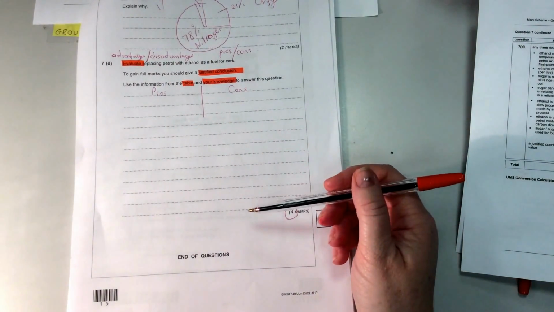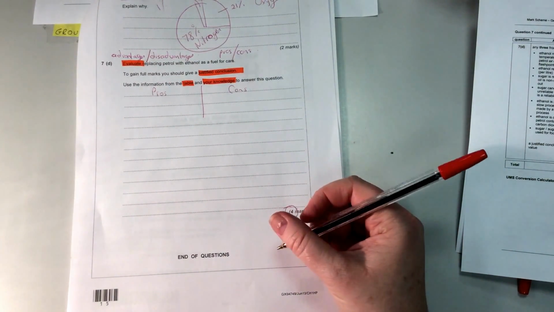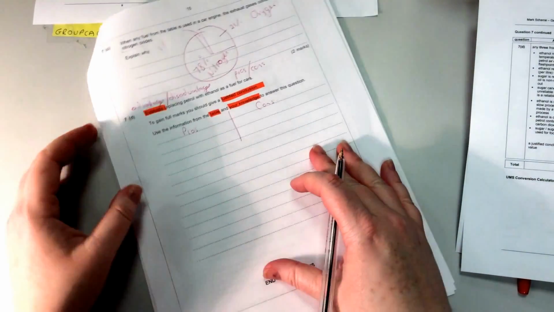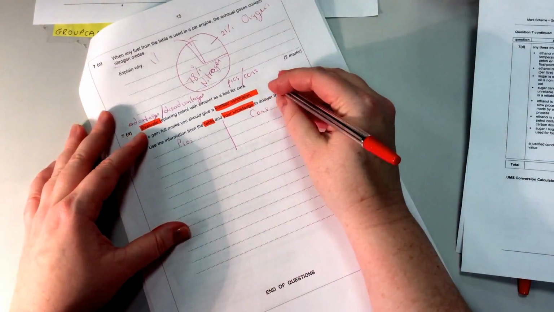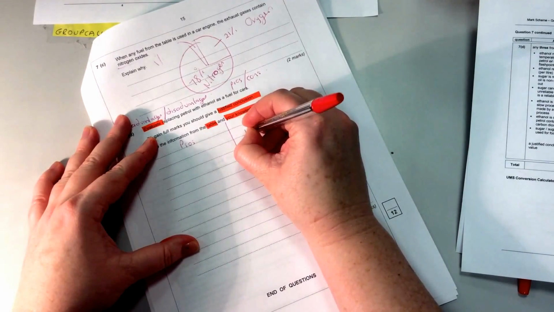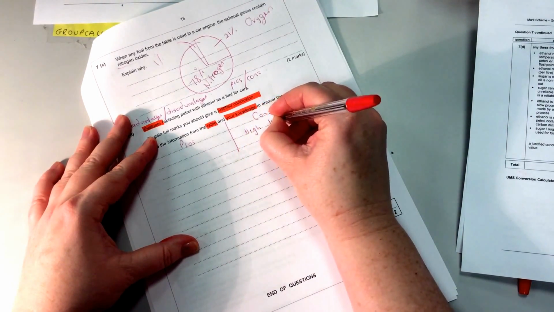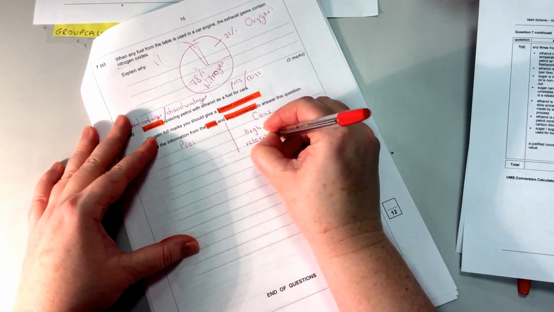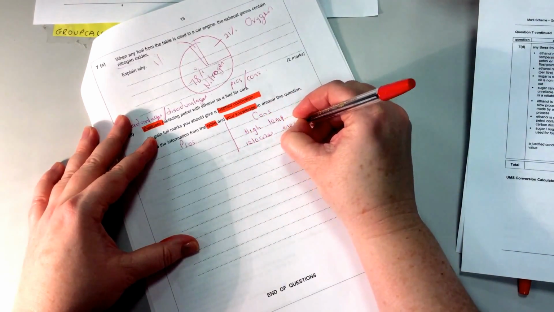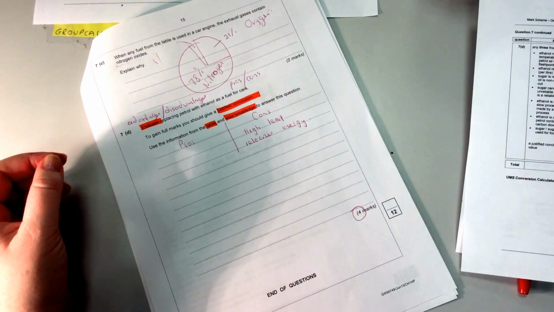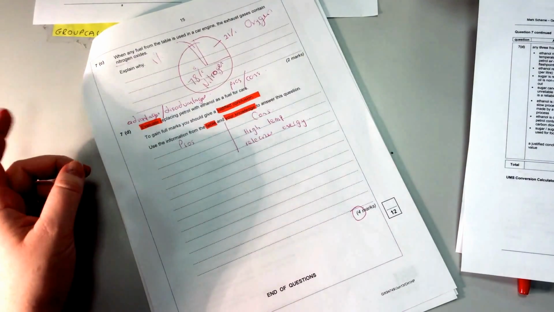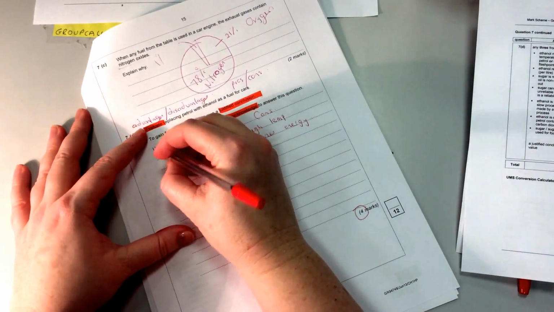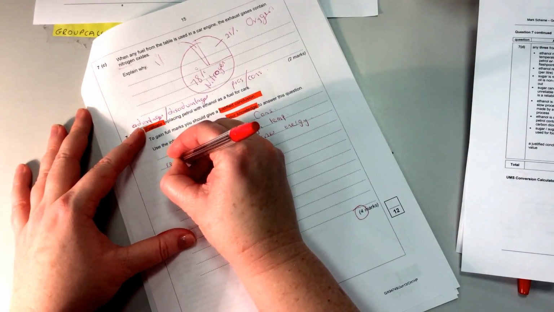Ethanol releases less energy than petrol. Okay, so there are our major cons here. You need a higher temperature, and it releases less energy. It's only worth 4 marks, so 2 of each would be decent. The pros for using ethanol: ethanol is made from sugar. Sugar is from a plant, so it's going to be renewable.